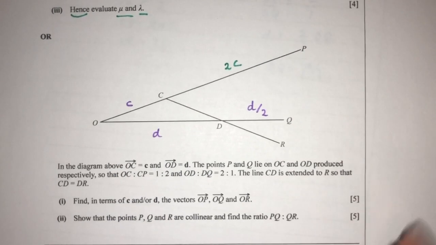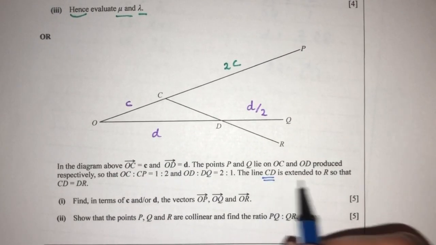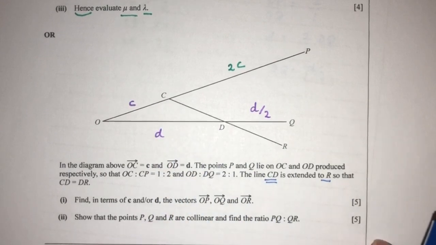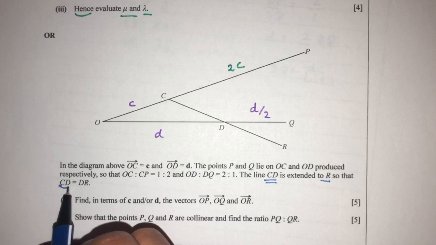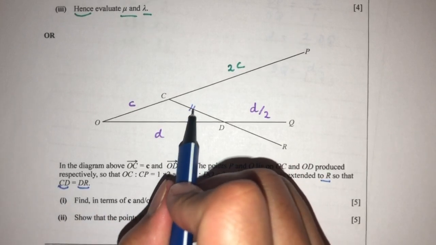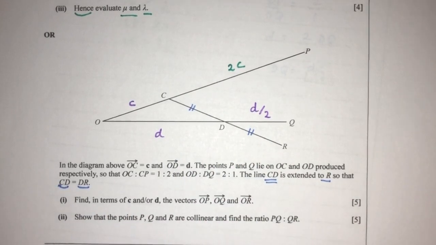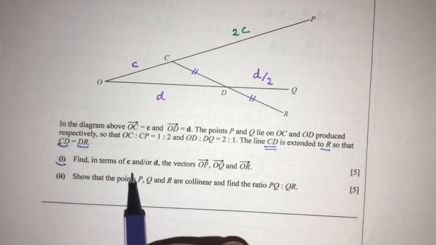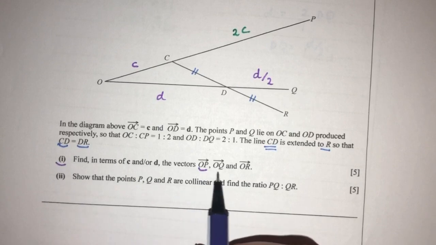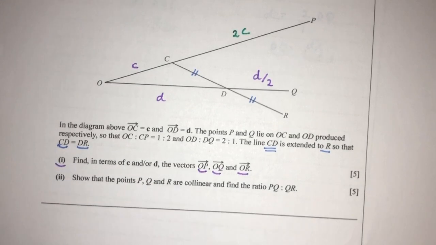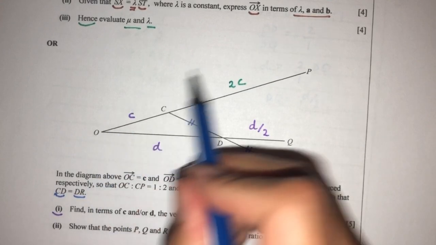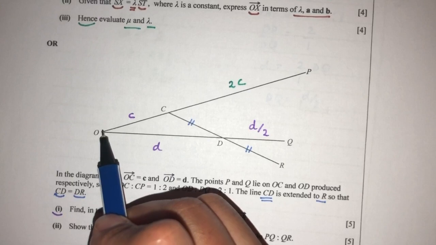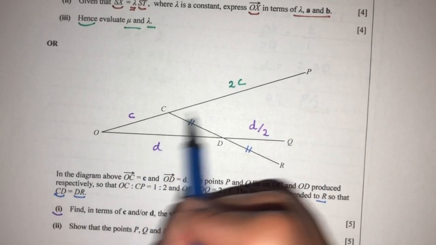Now, we can see the line CD is extended to R. The line CD has been extended to the value R, so that CD same as DR. So these two has to be the same. Okay, that's something good to know. Now for part 1, we have to find in terms of C and D the vectors OP, OQ, and OR. So let's first, where's OP? OP is this one, pretty easy. OP, as you can see, is C. So how do you move from O to P? Move from O to C and C to P, that will be 3C.